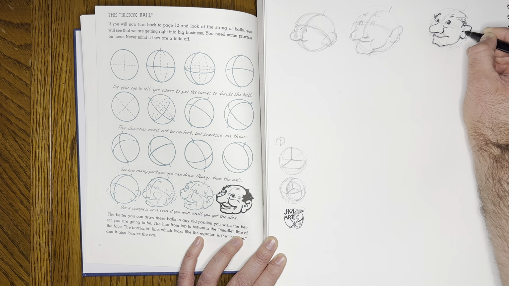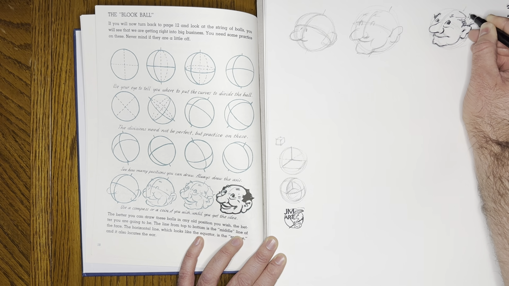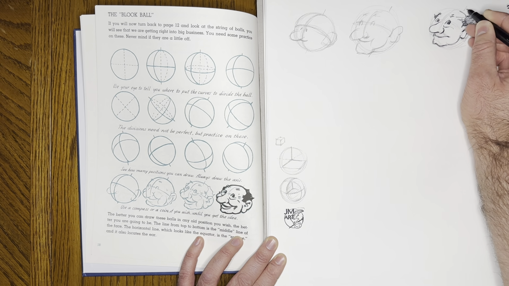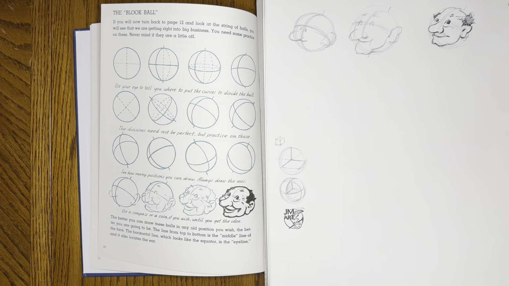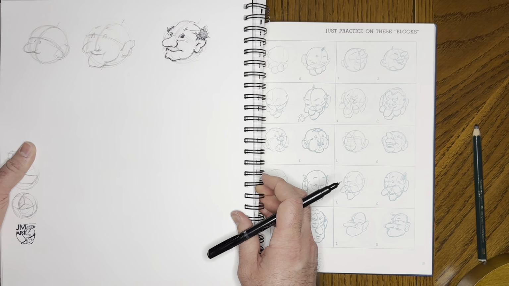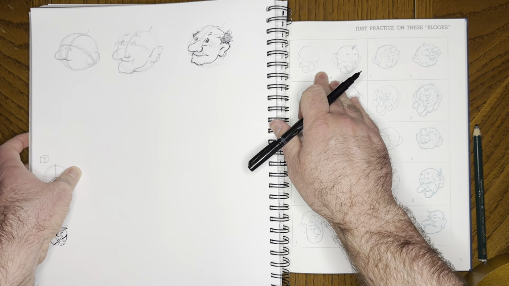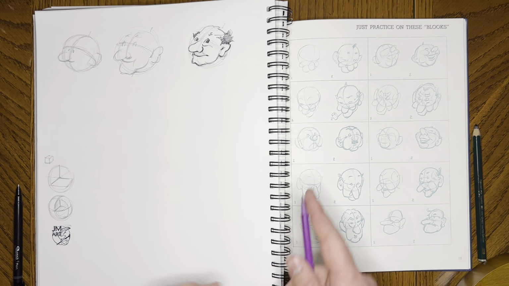There we go, a little bit of detail for this guy. Have the hair kind of going out in a crazy way, and then roughing in that form. So we developed a face like that. Now let's see what's on the next page real quick. Okay, so we got a lot of iterations of this to show more extreme ways that we can exaggerate the sphere. So let's just do a couple of these.